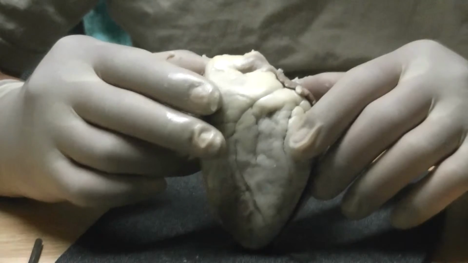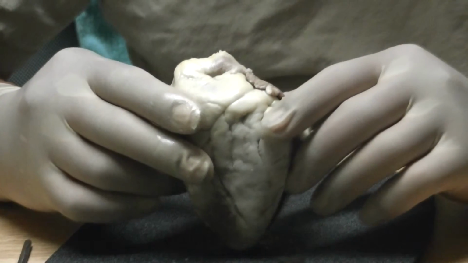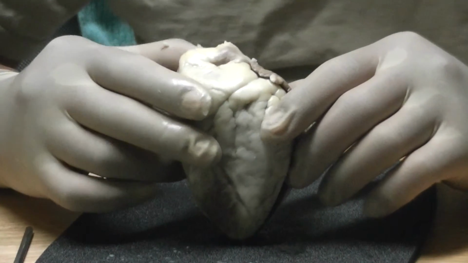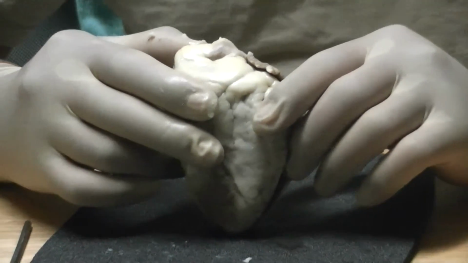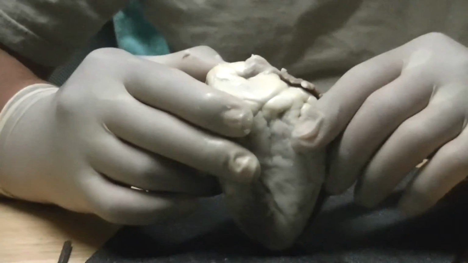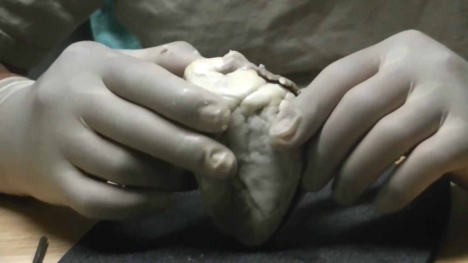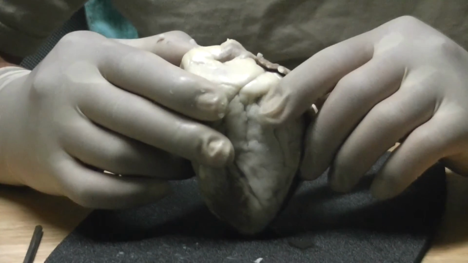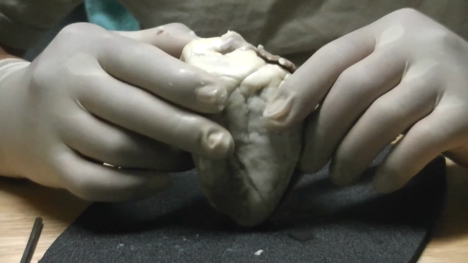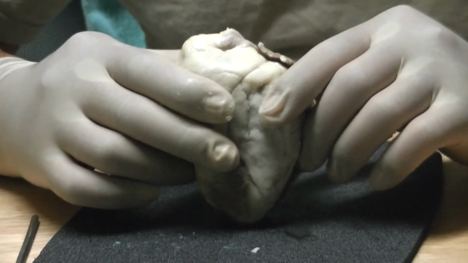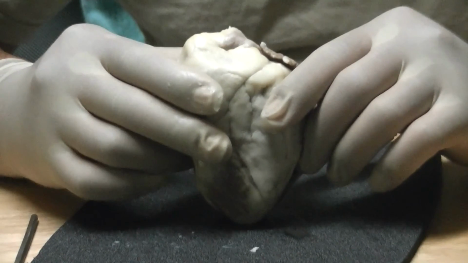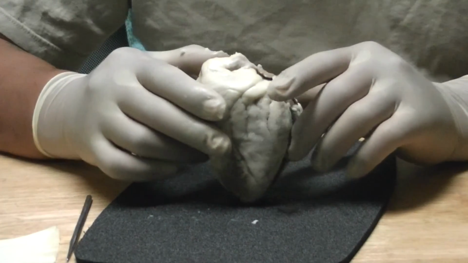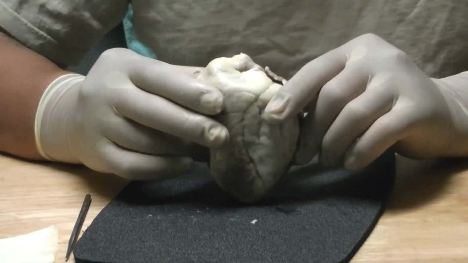And the two valves we'll talk about are the pulmonary semilunar valve, which is between the right ventricle and the pulmonary artery, which prevents blood from flowing back from the artery into the heart, and the aortic semilunar valve, which separates the left ventricle and the aorta.